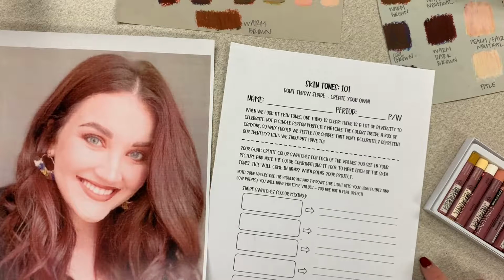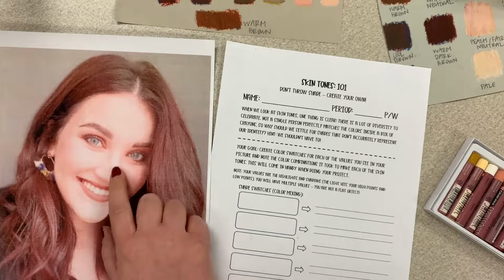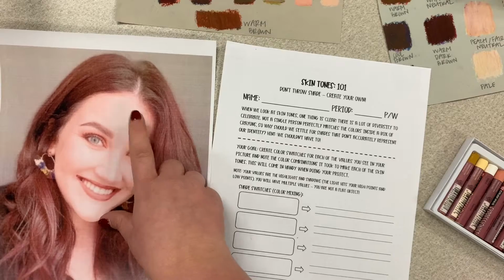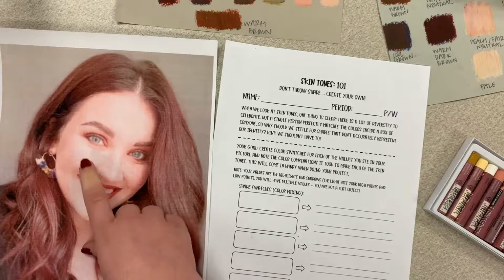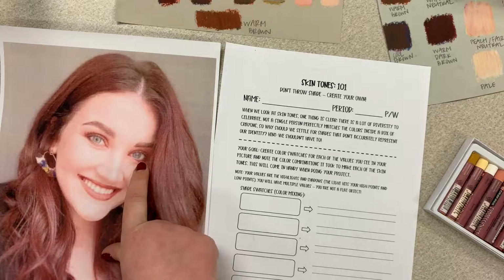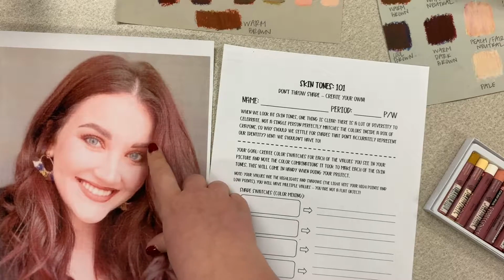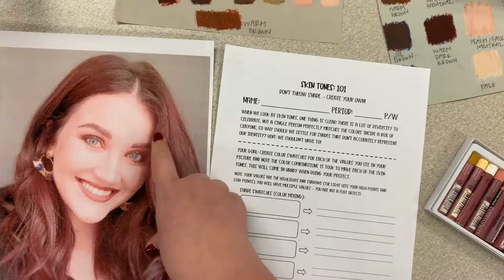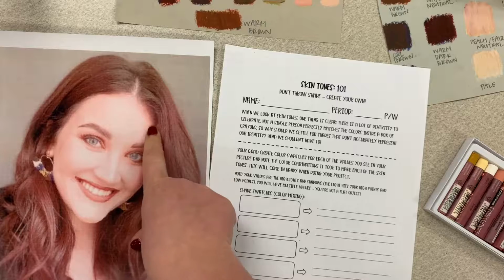So your goal in this worksheet is to create color swatches for each of the values you see in your picture. Remember, we've got lighter values where the light hits first. So my forehead, the bridge of my nose, the edge of my nose, even my chin, and the apples of my cheeks, where the light hits too, because those stick out the farthest. And then areas that are a little further back, like my eyes or this crease under my cheeks, and where my hair covers my forehead and I have this shadow, I do have a different skin tone here when that shadow hits.